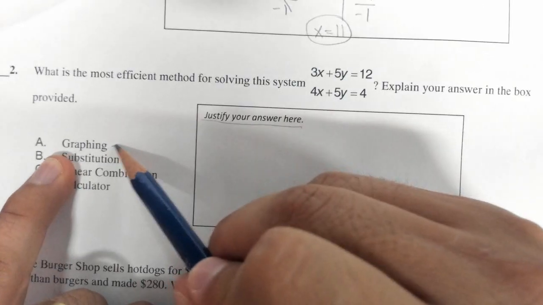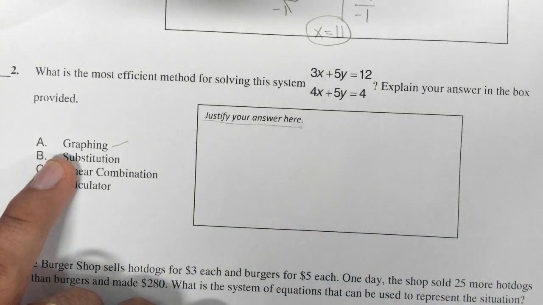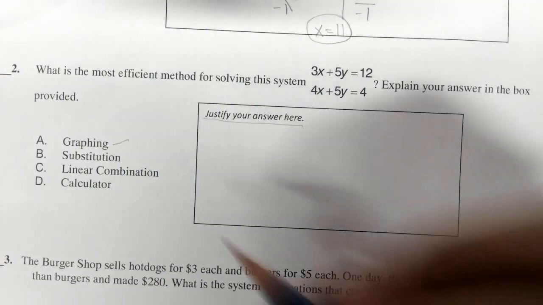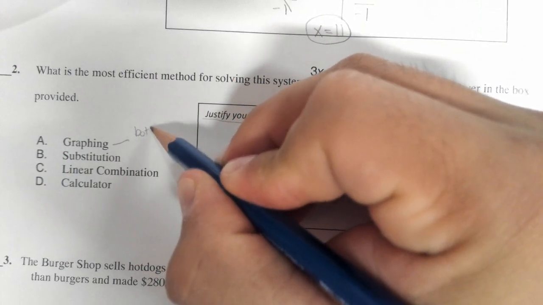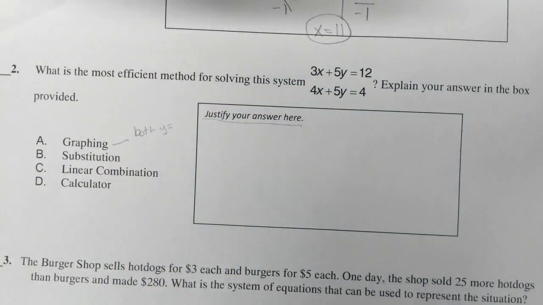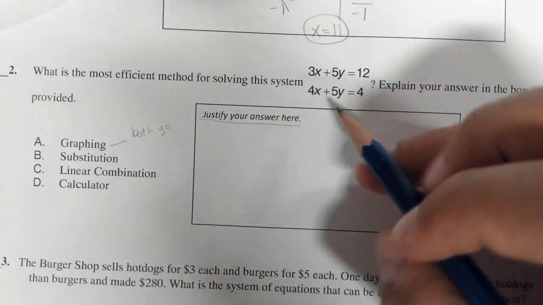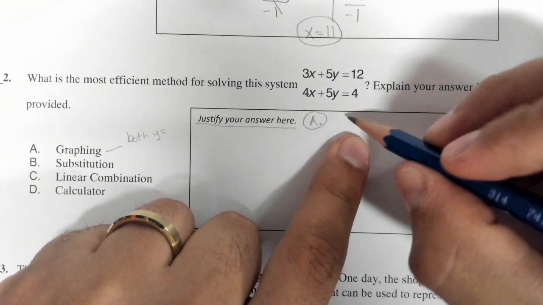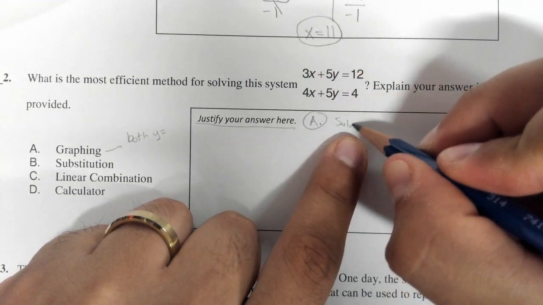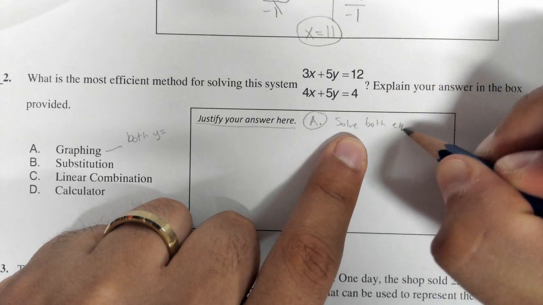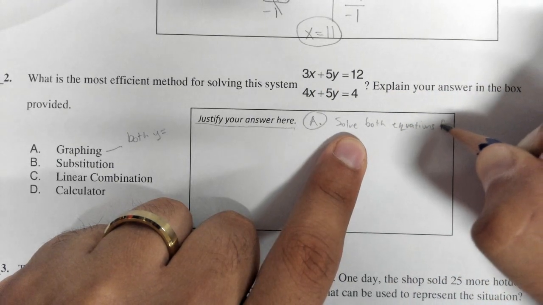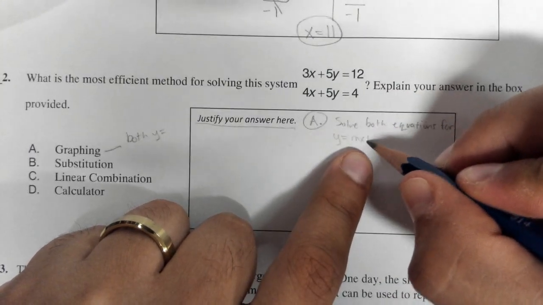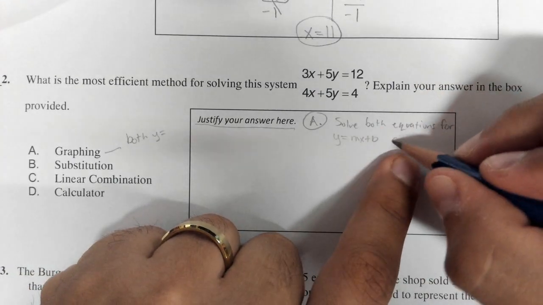All right, so for graphing, obviously before we type it into our calculator, if we're going to graph something like this, both equations have to be in y equals. Okay, so for something like this, you would say, I guess I'll go ahead and do A. If you're going to choose answer choice A, you would say, I'm going to solve for y. Y equals mx plus b, and type them into my calculator.